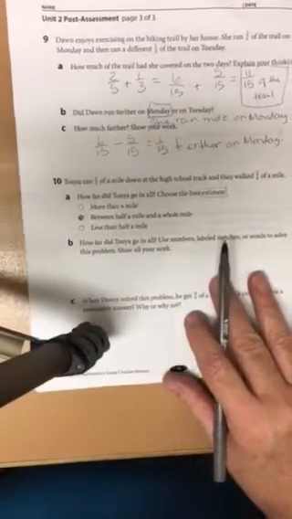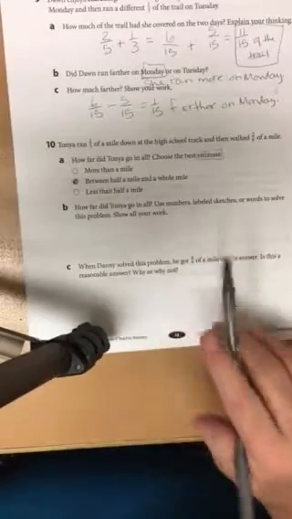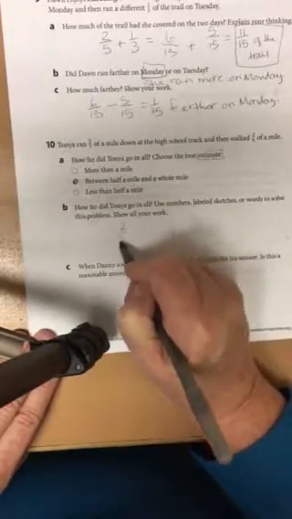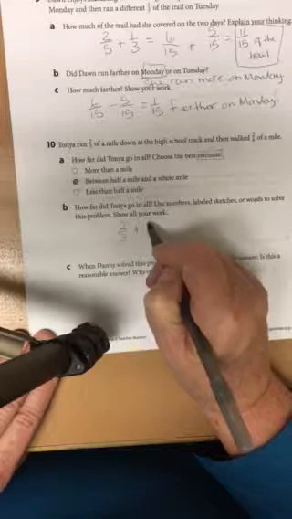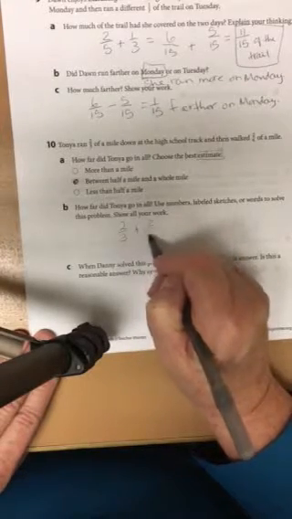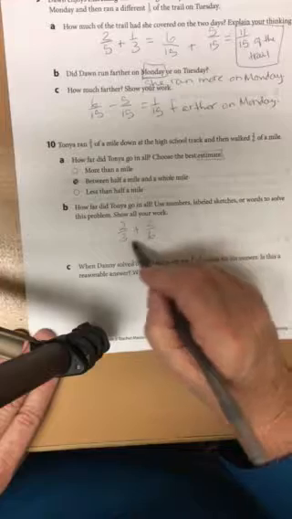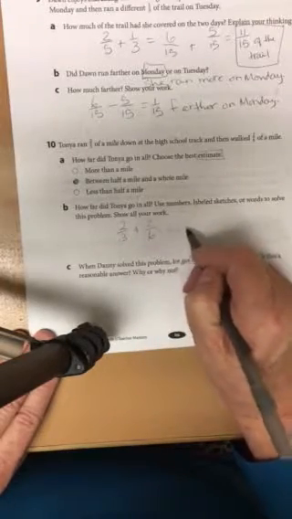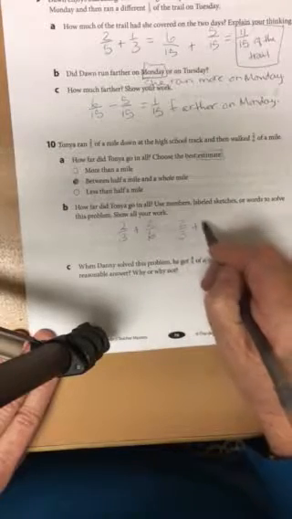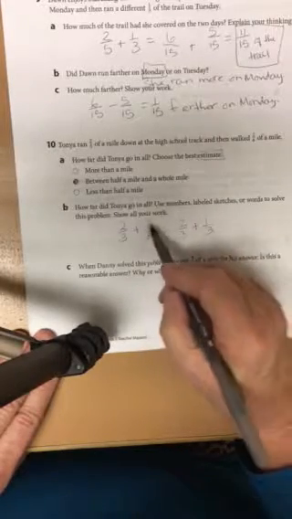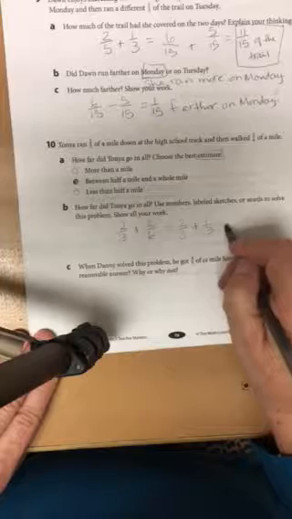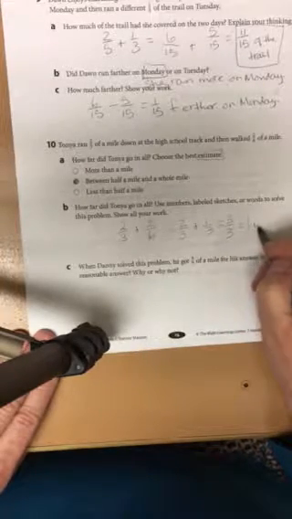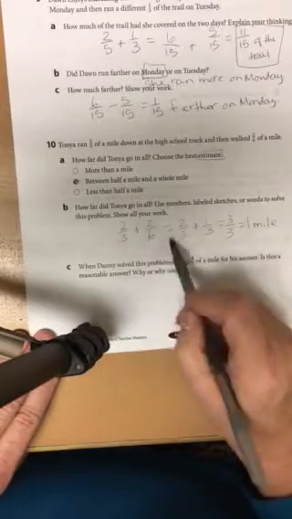Okay, now they want you to add. So now we're going to add Tanya's 2/3 plus 2/6. And I'm going to say, oh, I know that for me, in my head, I'm thinking 2/3 plus 1/3, because I know this is 1/3, which makes 3/3, which means 1 mile. Look at all of those equal signs, 1 mile.